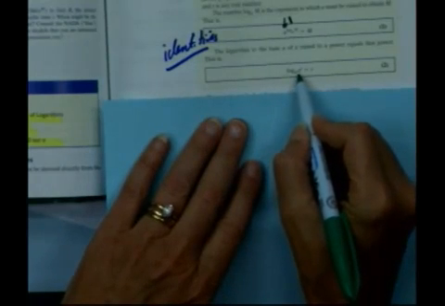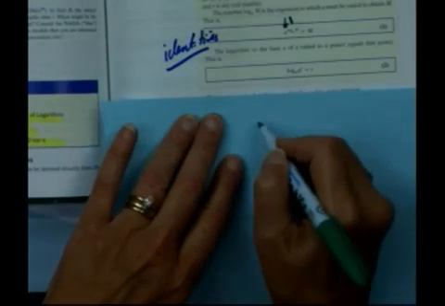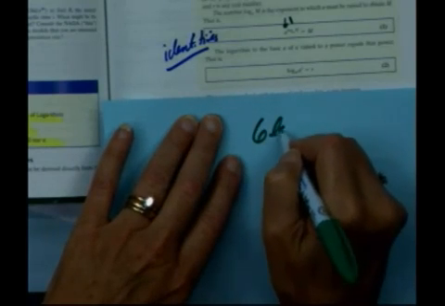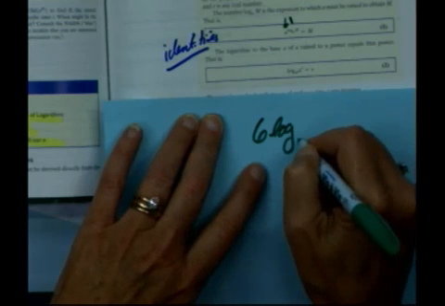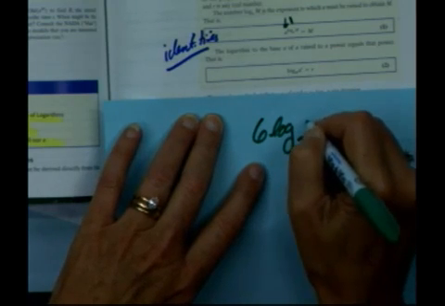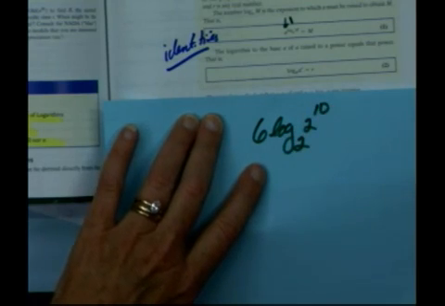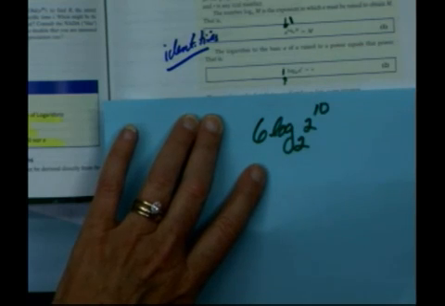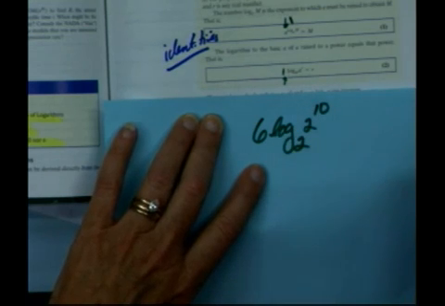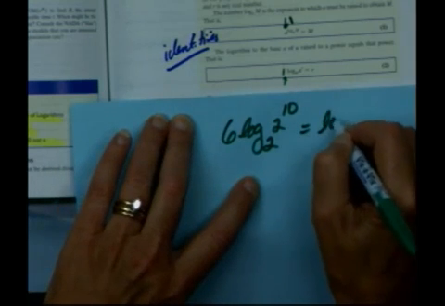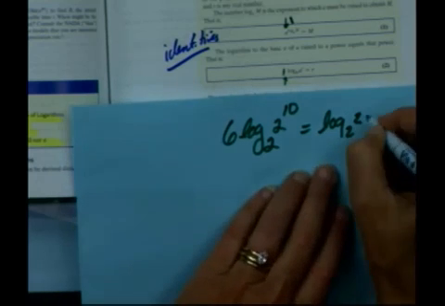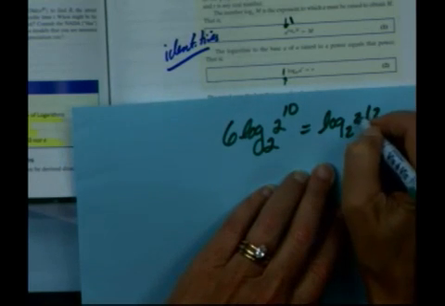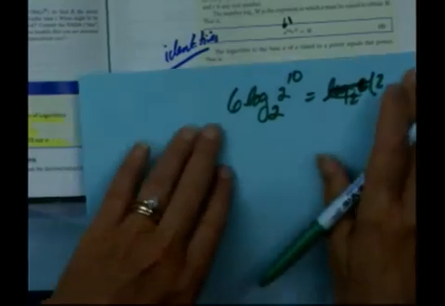Log to the base a of a to the r is r. But suppose you had something like 6 log to the base 2 of 2 raised to the 10th. Okay, that is not fitting the rule exactly because there's really a 1 right in front of that log to the base a of a to the r. So we just looked at that property. We could rewrite this log to the base 2 of 2, let's write it right here.